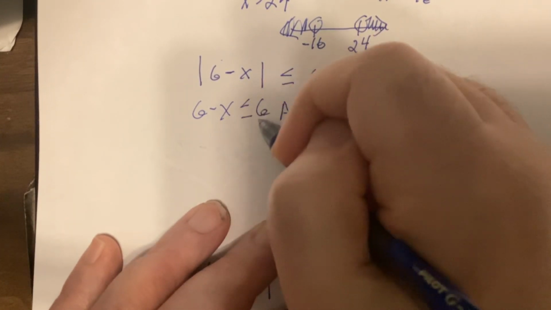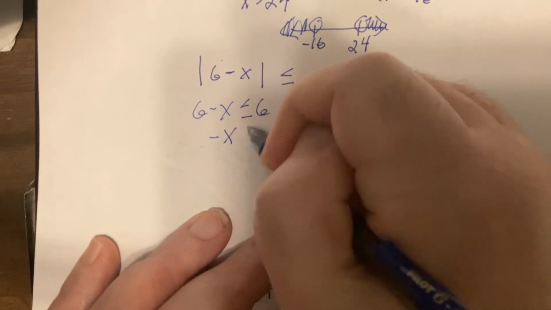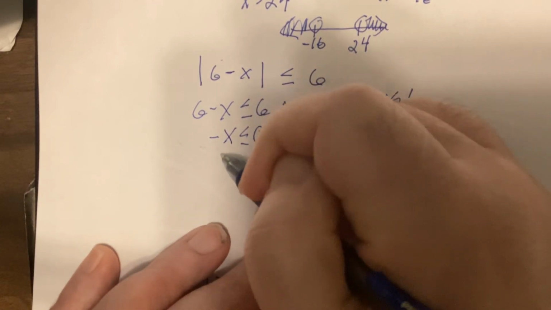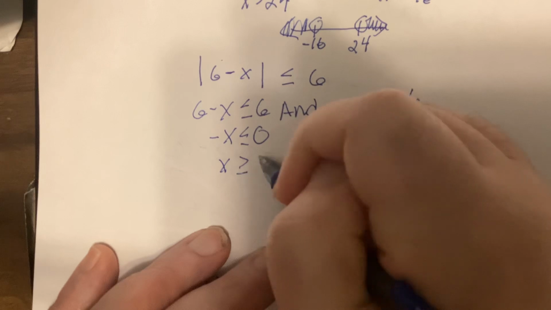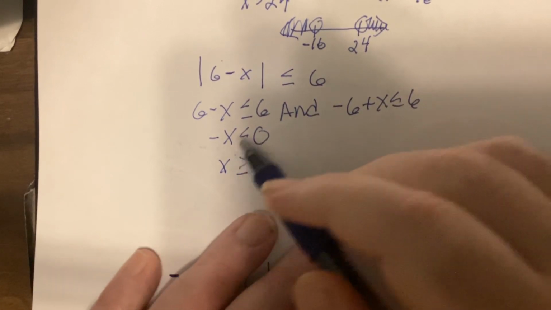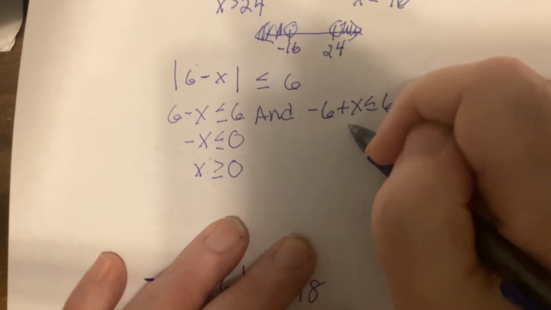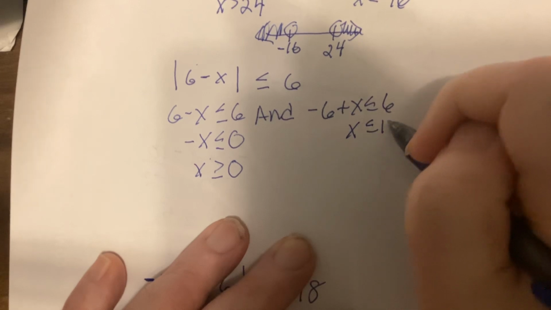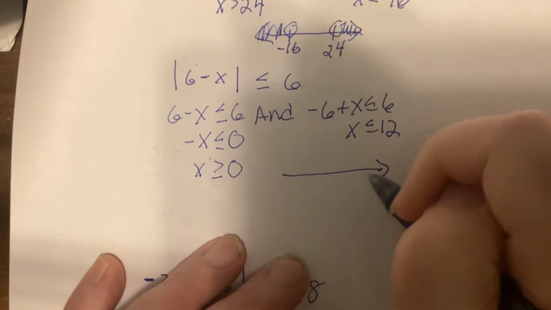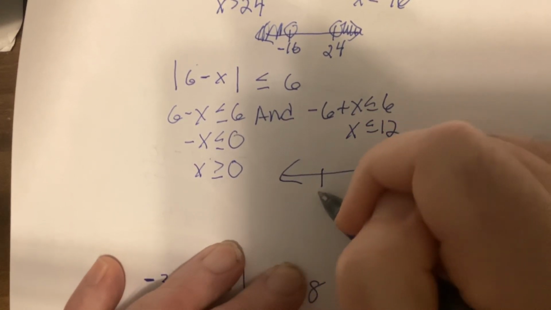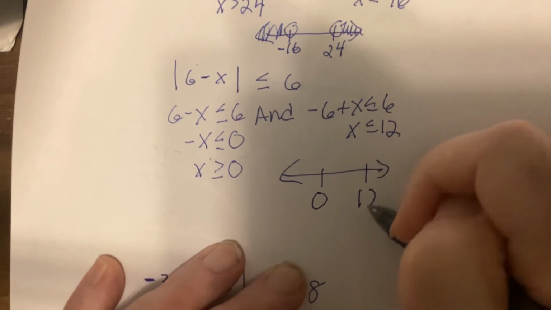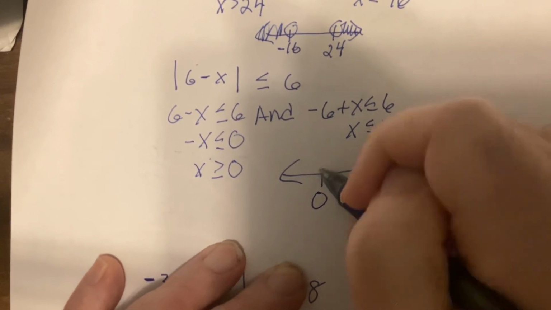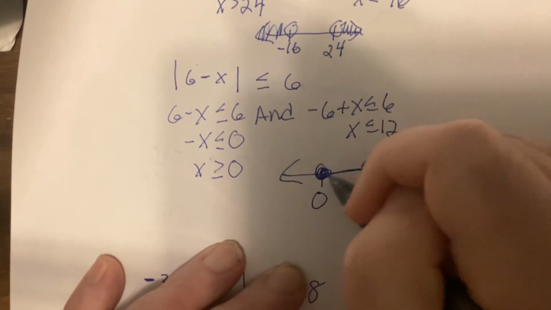So I would subtract 6. Take the opposite. Whenever you multiply by a negative, you switch it. Add 6. So it's everything between 0 and 12. I hope you're doing this.